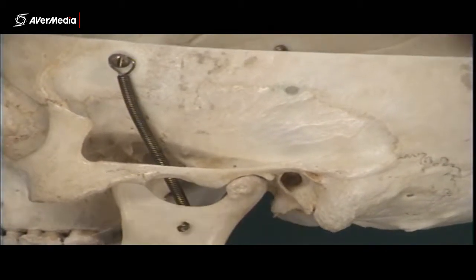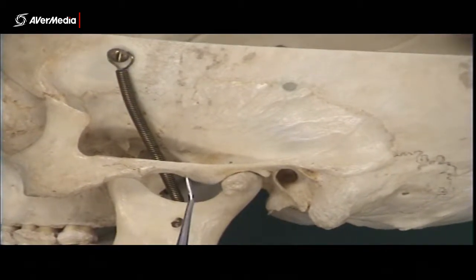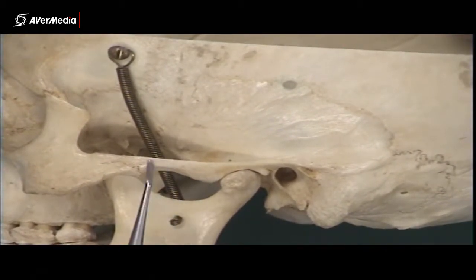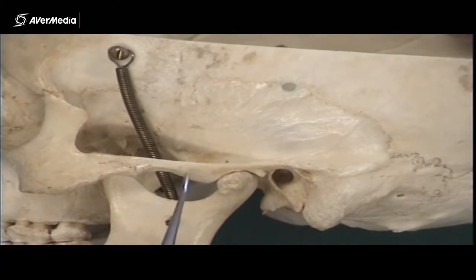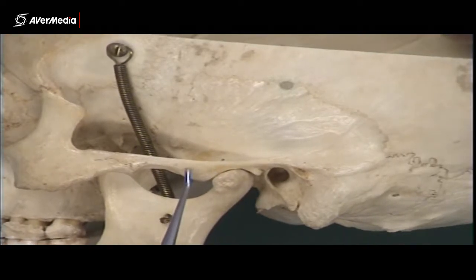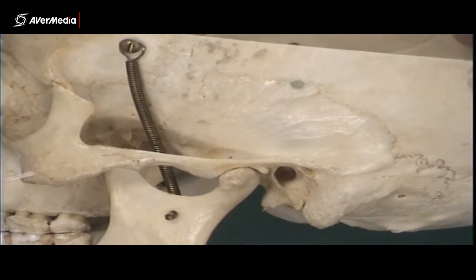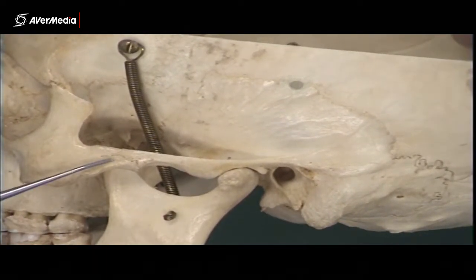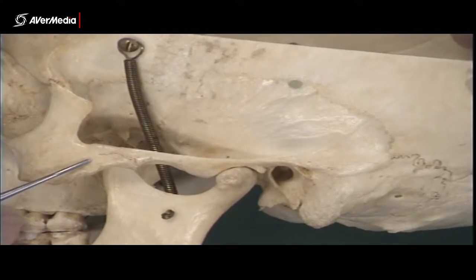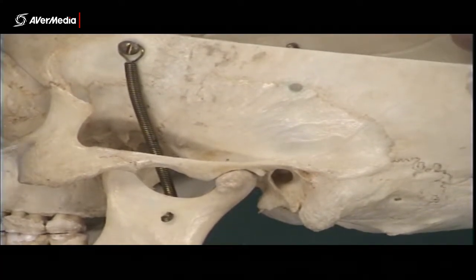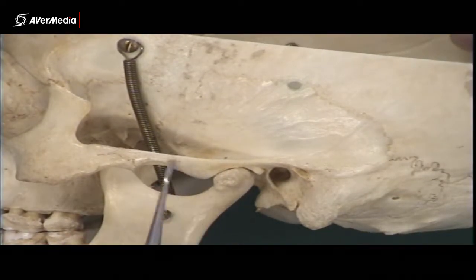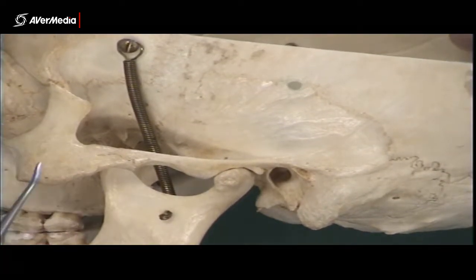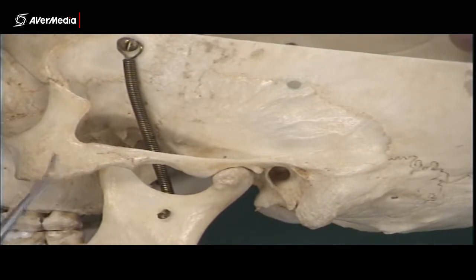Now, as I said, the whole thing is the arch, but if there was a pin just here, that's indicating that I just want you to tell me the name of this process. Now this is the zygomatic process of the temporal bone, but this one here is the temporal process of the zygomatic bone. Okay, so we've got zygomatic bone here, temporal bone here. Temporal bone has a zygomatic process, the zygomatic bone has a temporal process.